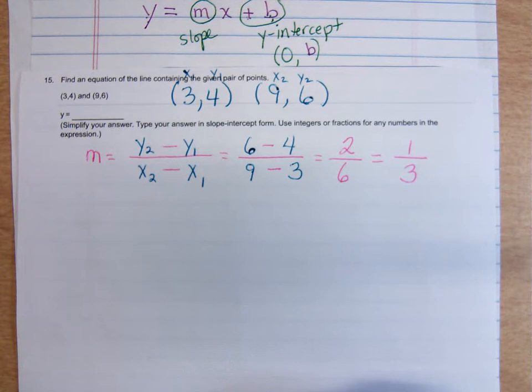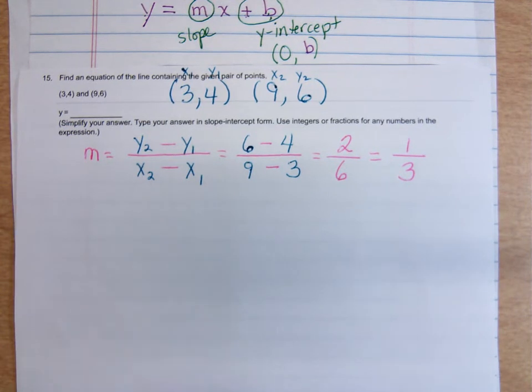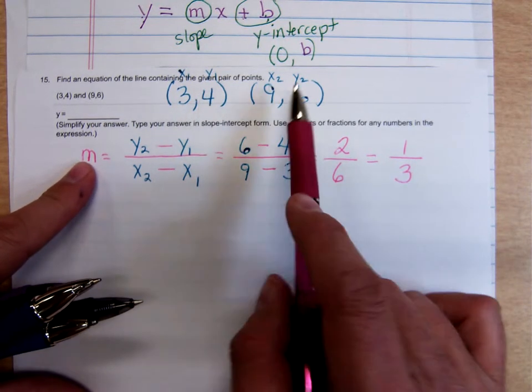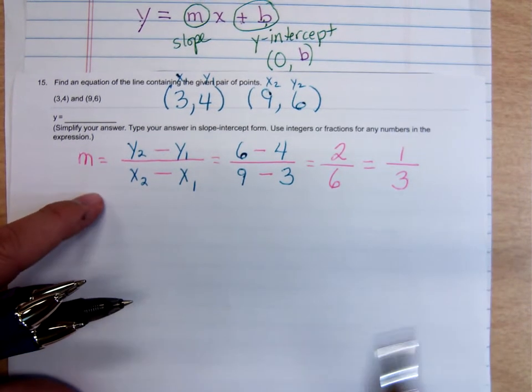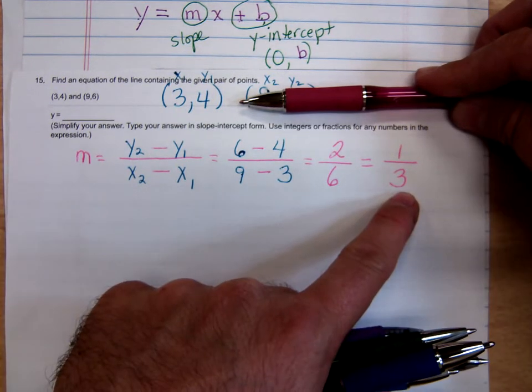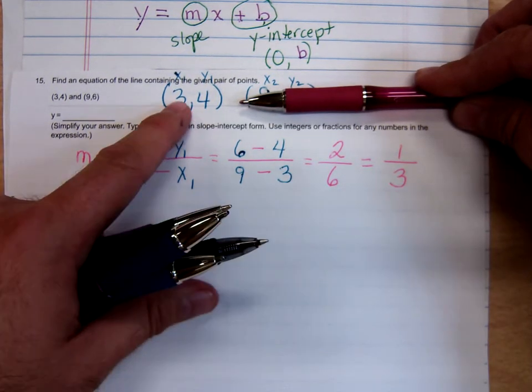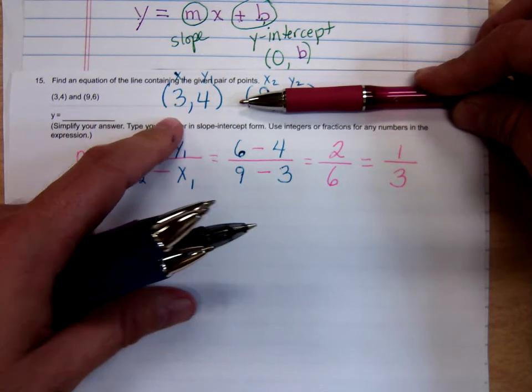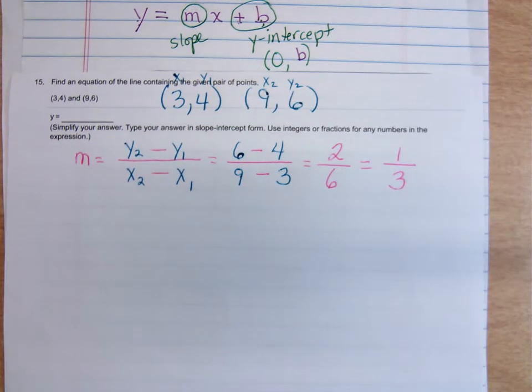Now is it very much like the ones we just finished doing? The ones that we finished doing, you were given the slope and then 1 point. Well, here we have 2 points, but just ignore one of them. There's the point, there's the slope, here's a point. It's very much like the ones we just finished doing. So let's write out the slope-intercept form.